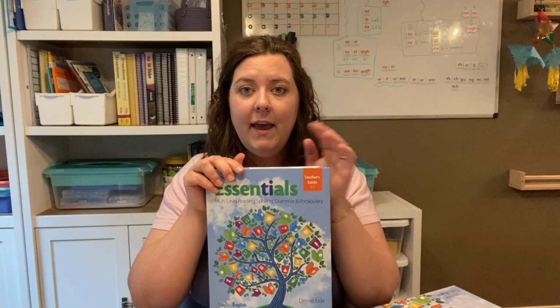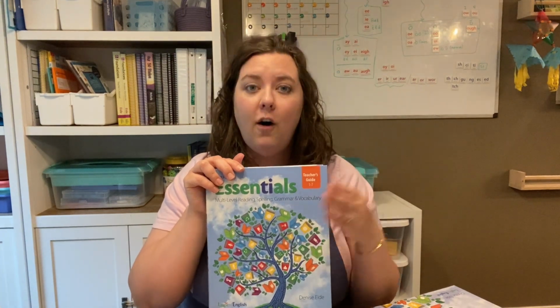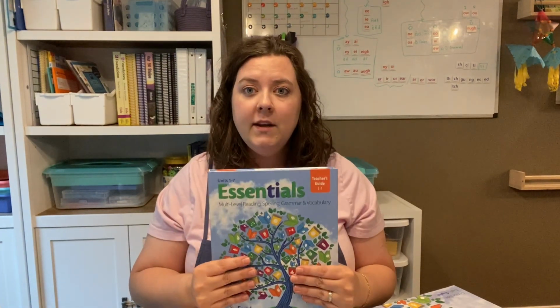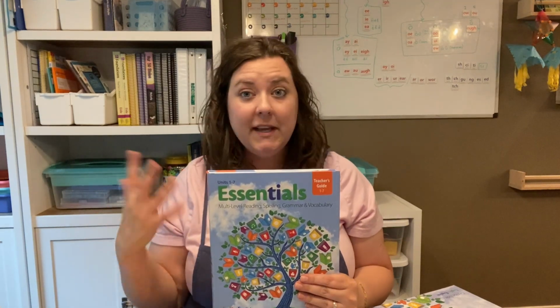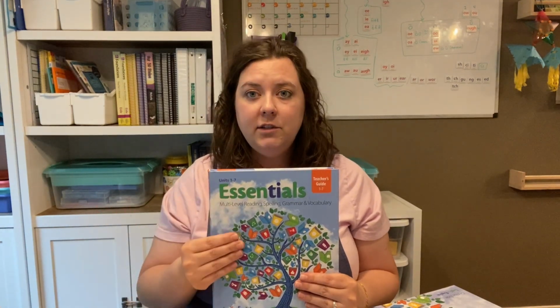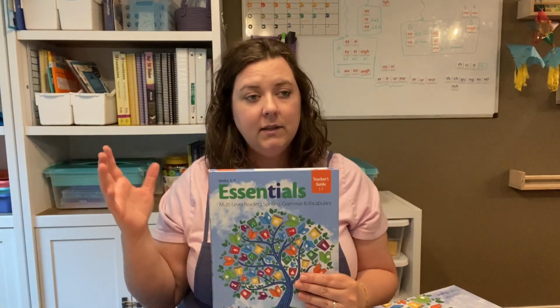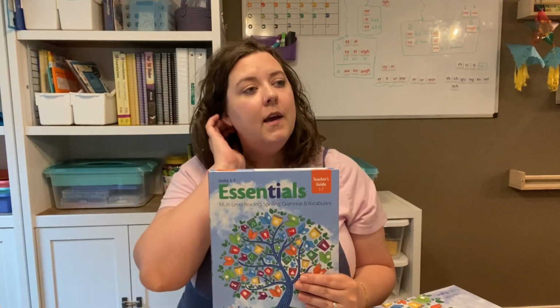Okay, so I said the first time through that because in each book, there is a level A, a level B, and a level C, all in the same book. So when you are deciding on Essentials for your child, they will take a pre-test, placement test type thing, and that will let you know where they need to start. Do they need to start in level A, B, or C?